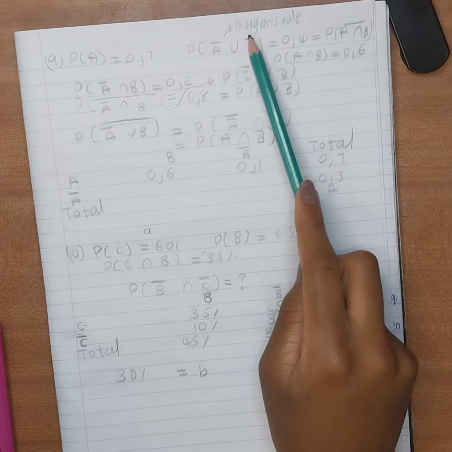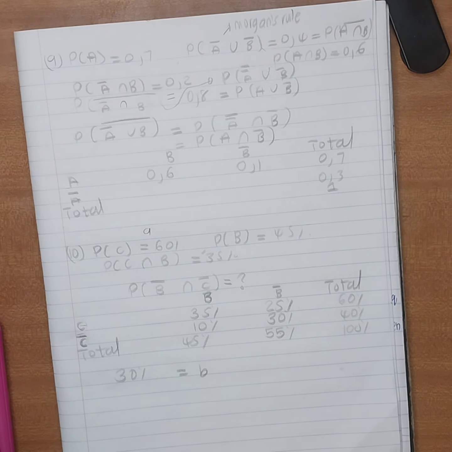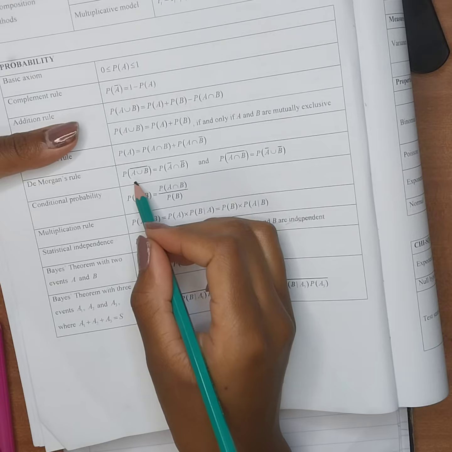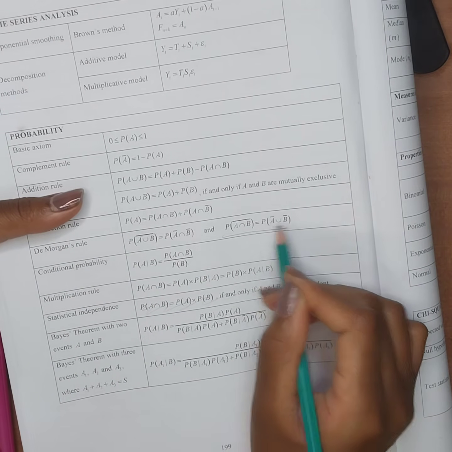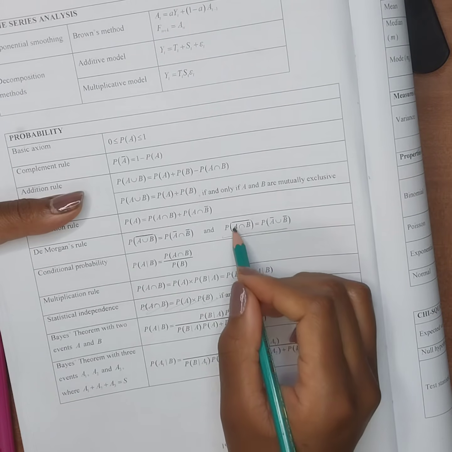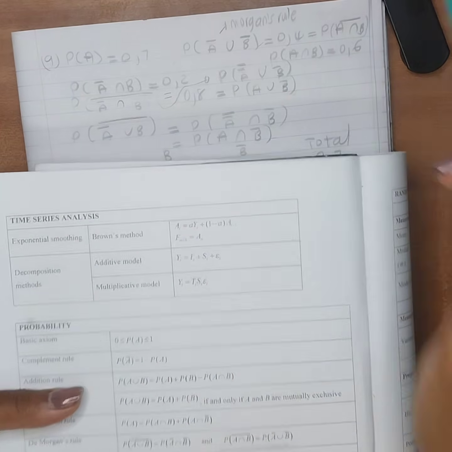So whenever you have these two things, let me show you De Morgan's rule actually, because I feel like some of you might get confused with what I'm doing. I'm not really teaching the content. I'm just applying the content. So I'm guessing you've watched some of my videos. So we are looking at the union one. So it's this: the probability of not A union not B is equal to the probability of A and B complement. So that's exactly what I did here, right?